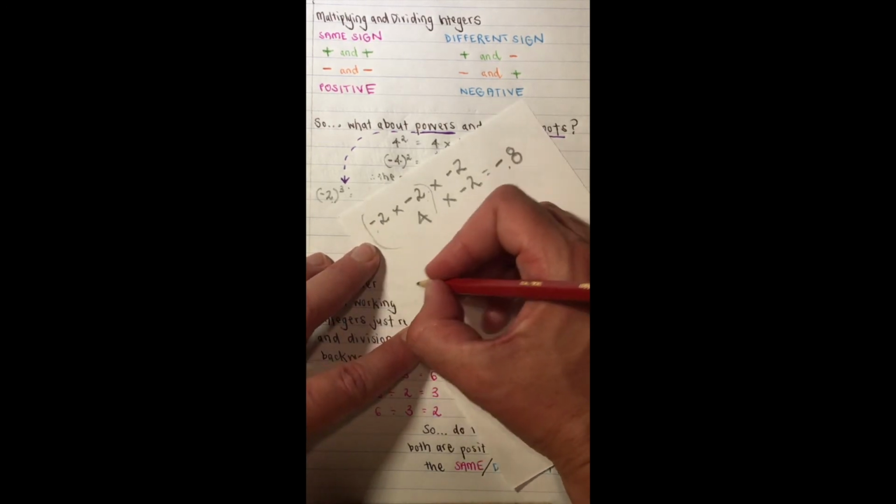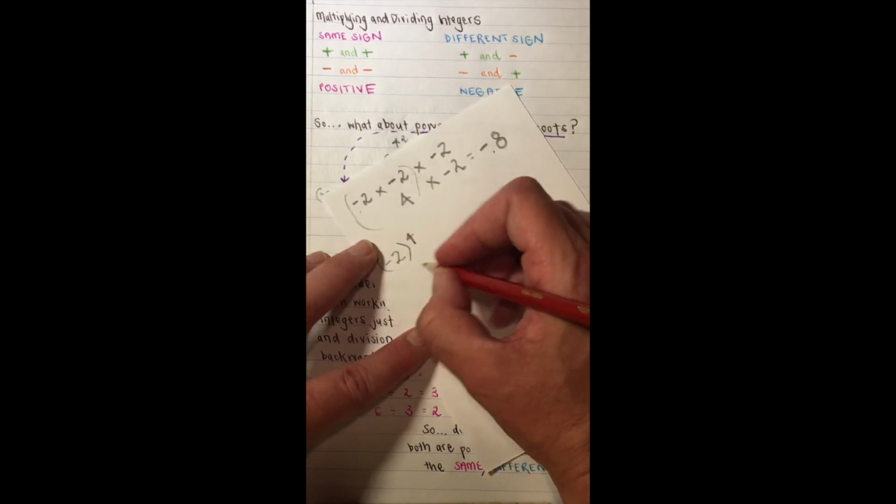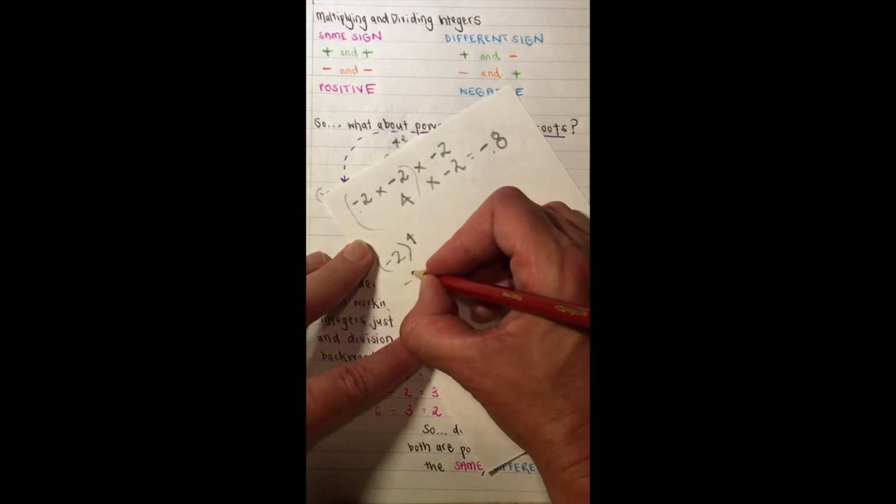Again, if it was to the power of 4, let's try this one. Negative 2 to the power of 4. This time, what do you think it's going to be? It's pretty obvious.